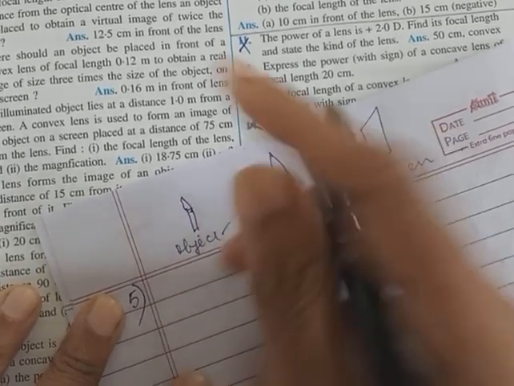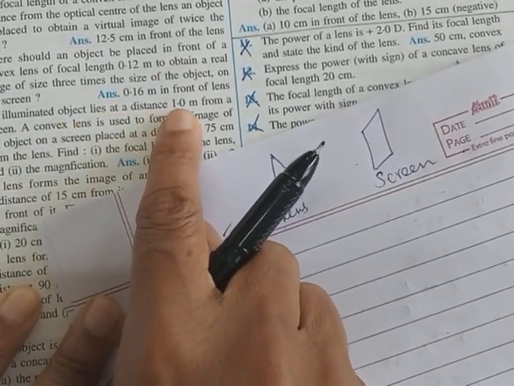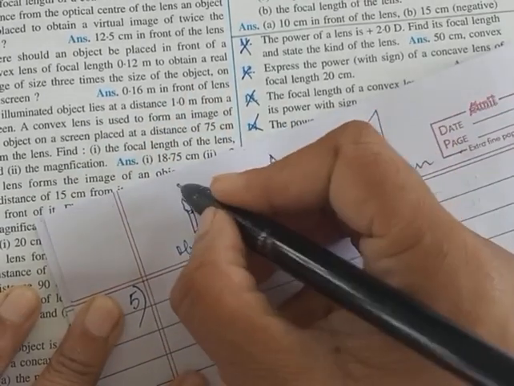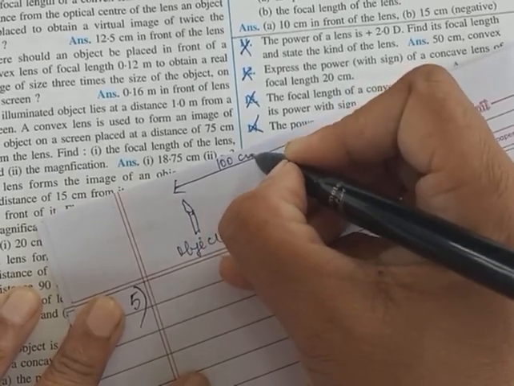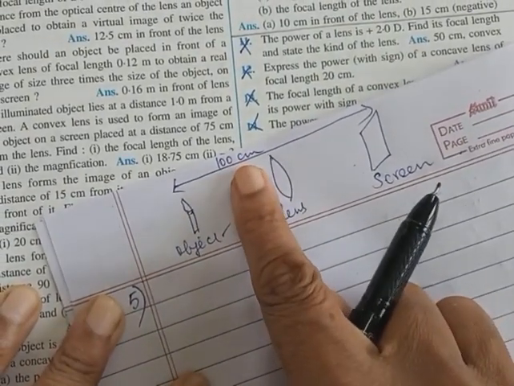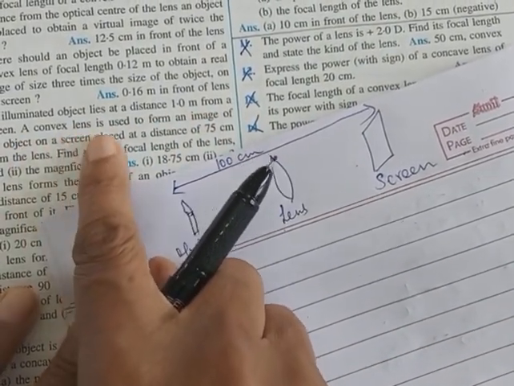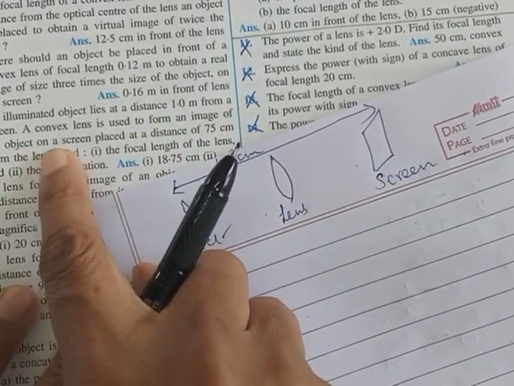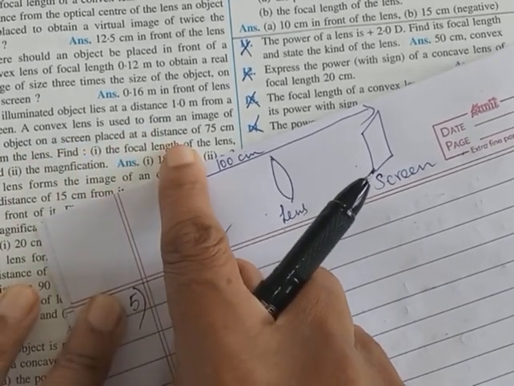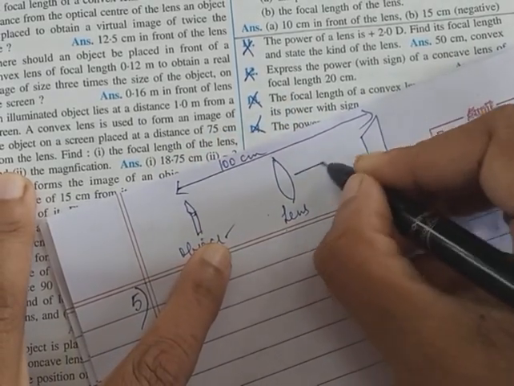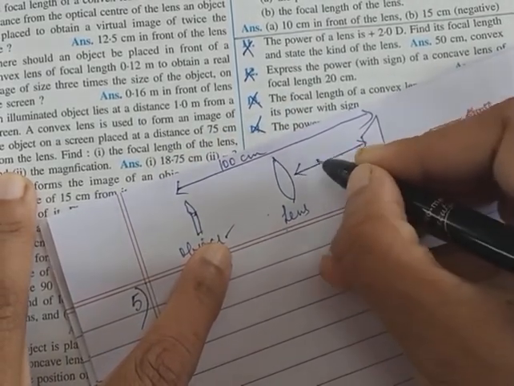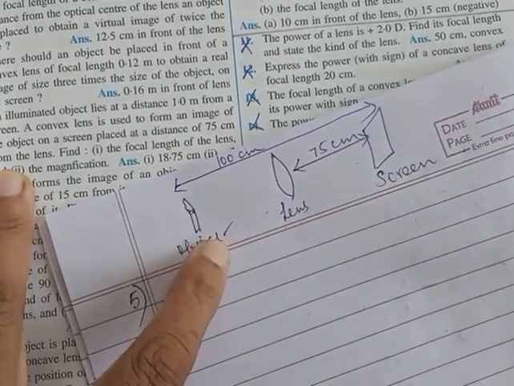Now they are saying an object lies at a distance 1 meter from a screen. So this distance is 1 meter or 100 centimeter. A convex lens is used to form an image of the object on a screen placed at a distance 75 centimeter from the lens.